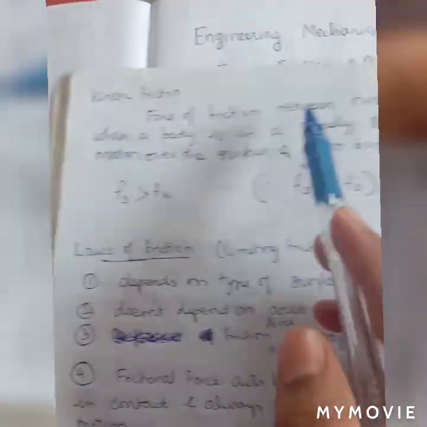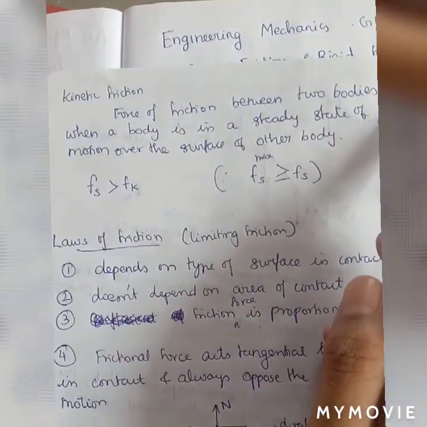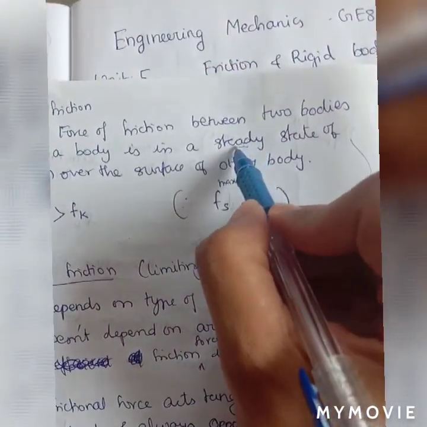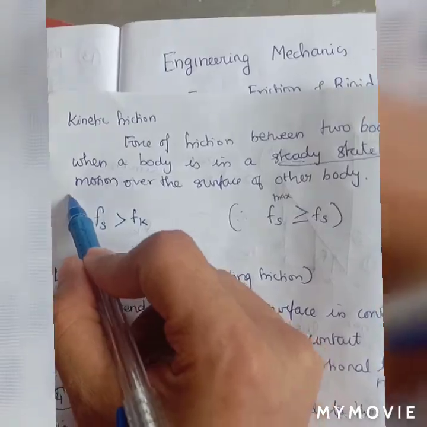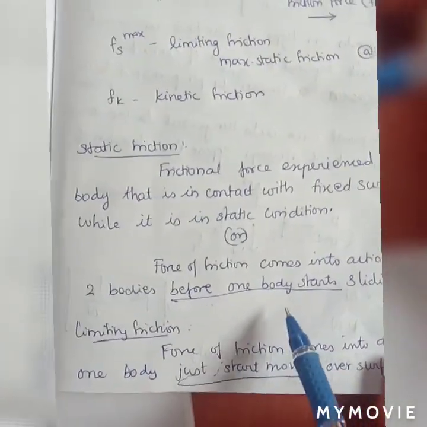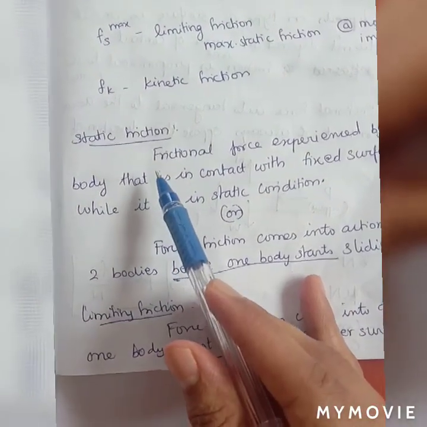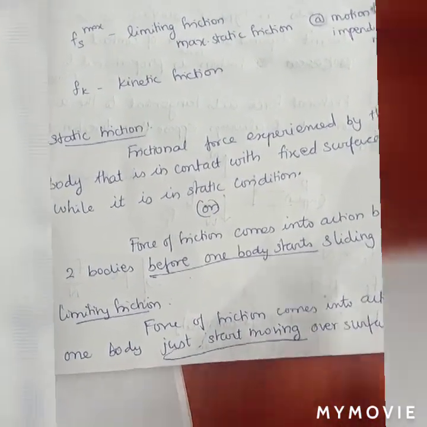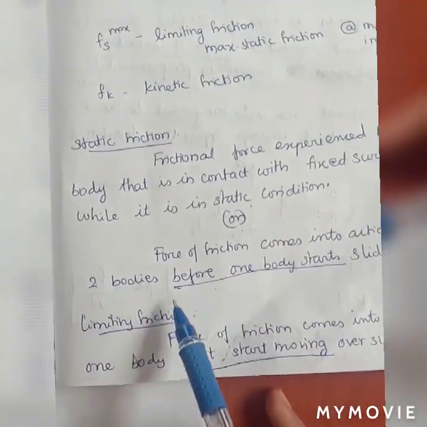The other friction is kinetic friction, the force of friction between two bodies when a body is in a steady state of motion. So the frictional force between two bodies in a static condition is called static friction, and when a body just starts moving over another, at that time the friction force is called limiting friction.